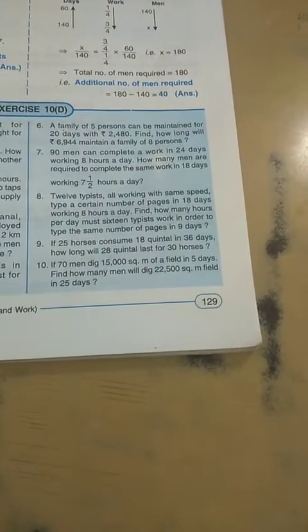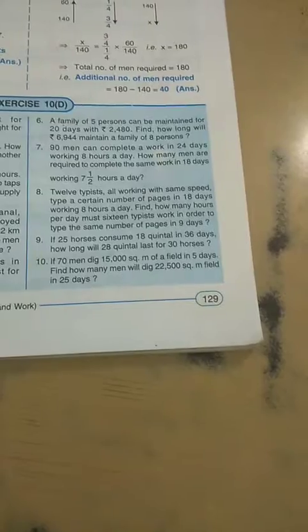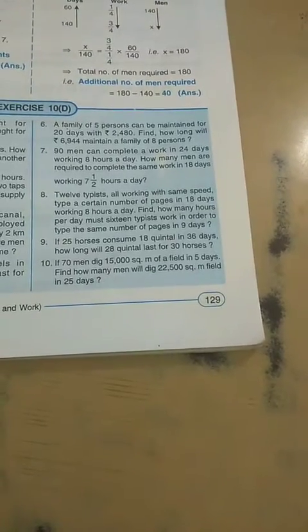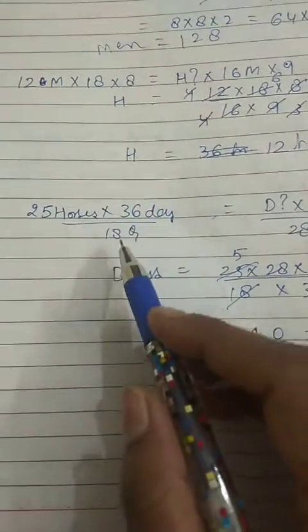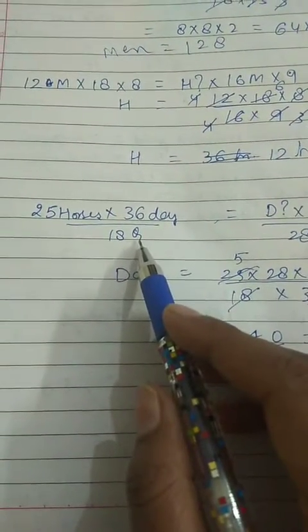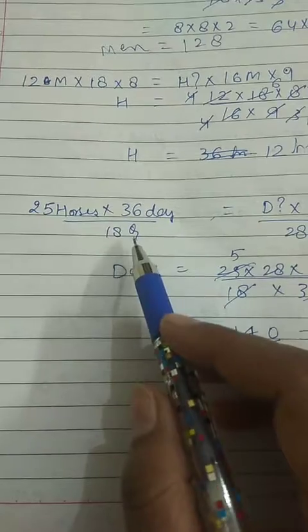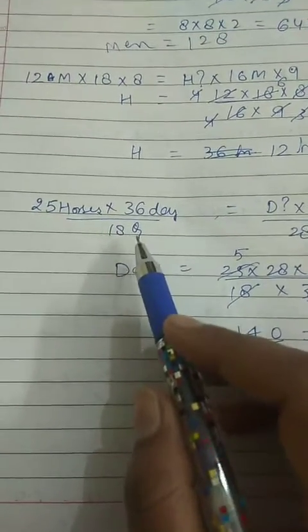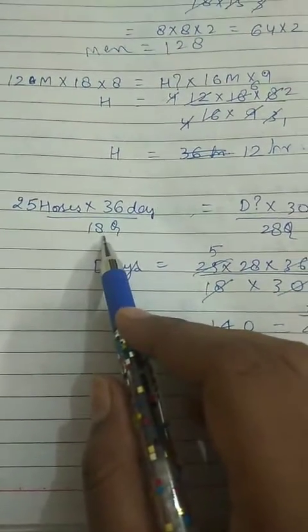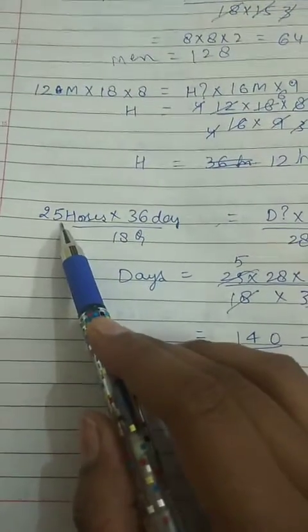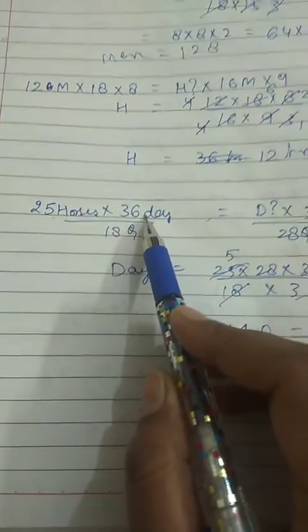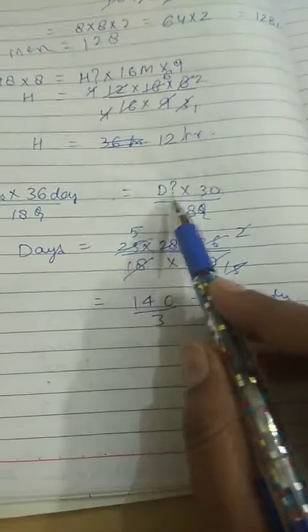24 horses consume 18 quintals in 36 days. How long will 28 quintals last for 30 horses? Now this quintal will come in denominator because this is neither day nor hour, this is the amount of work. So the amount of work is always written in denominator. 24 horses can finish it in 36 days. They are asking how many days.